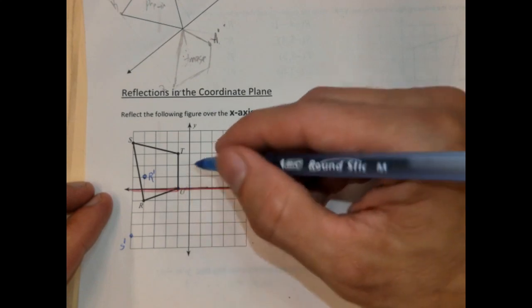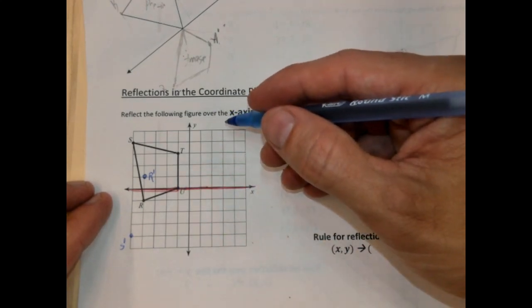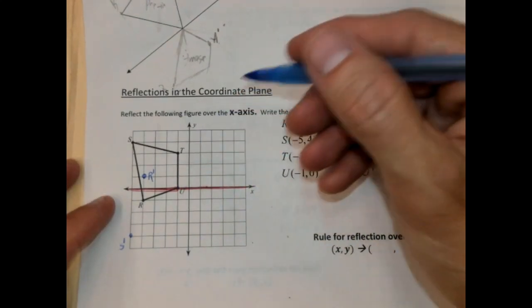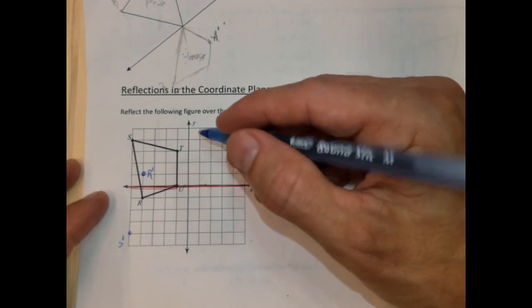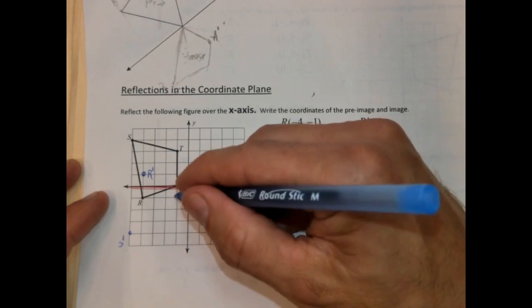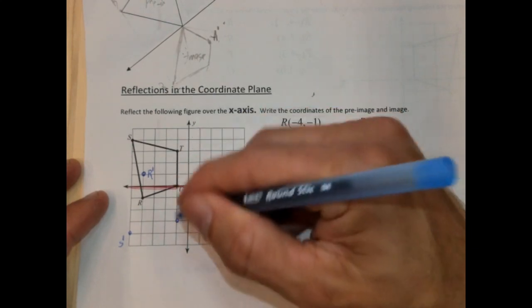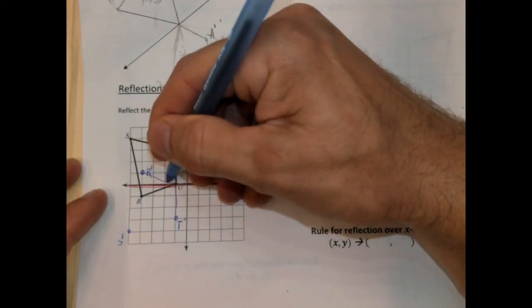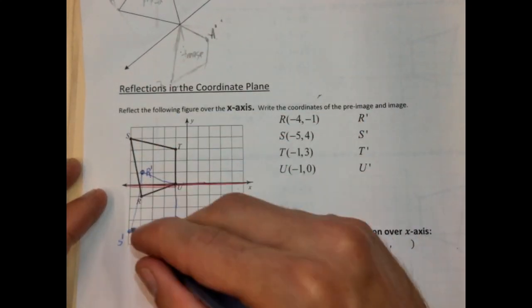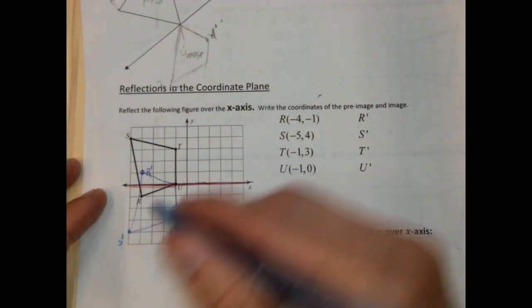It's going to be right on. If you have a point that is on the line of reflection, when you reflect it, it stays right there, right? Because it's equidistant. So distance is 0. It'll be the same for the image point. T is 3, so 1, 2, 3. I counted 3, so T prime. Okay, now if I connect these, it should create a congruent figure, which it does.